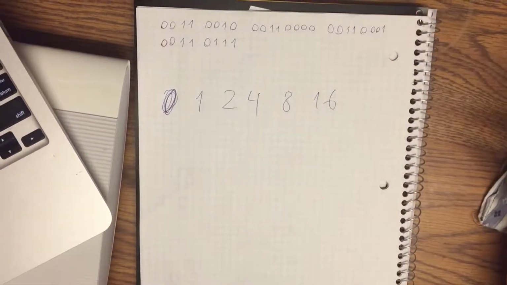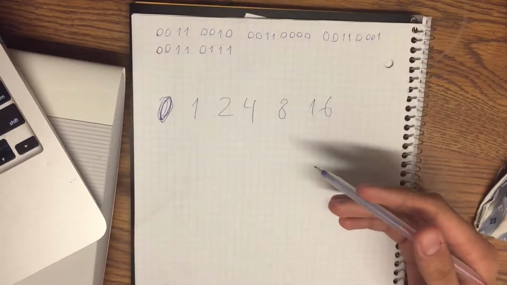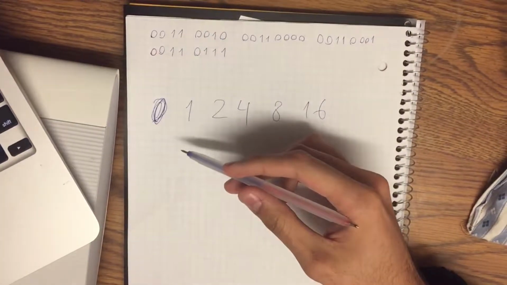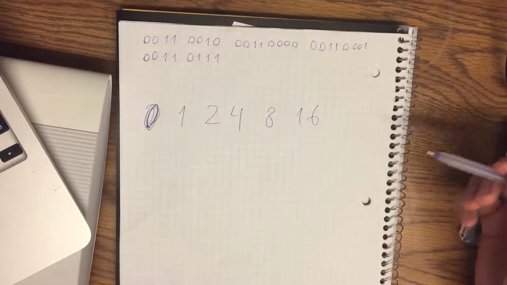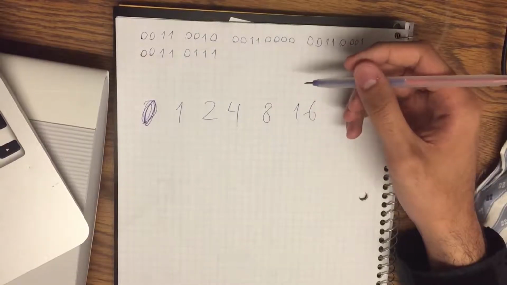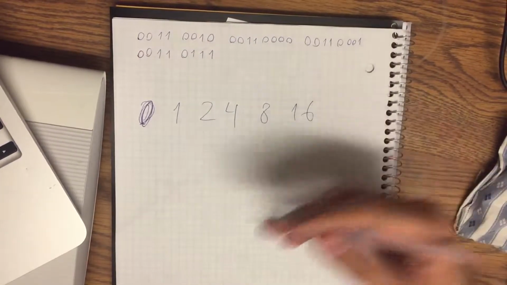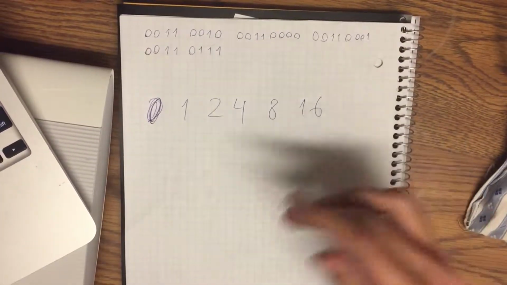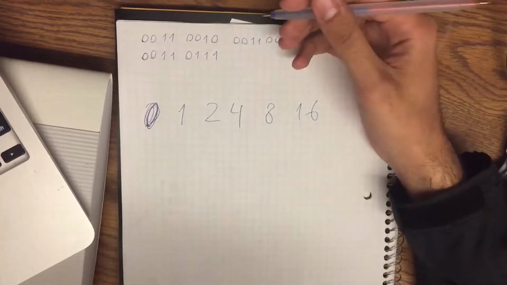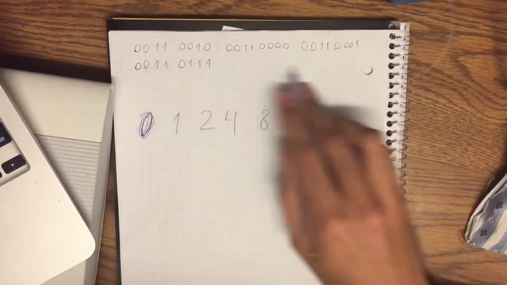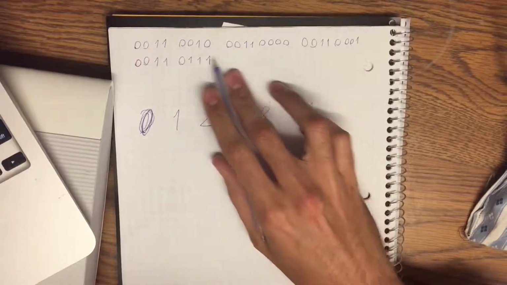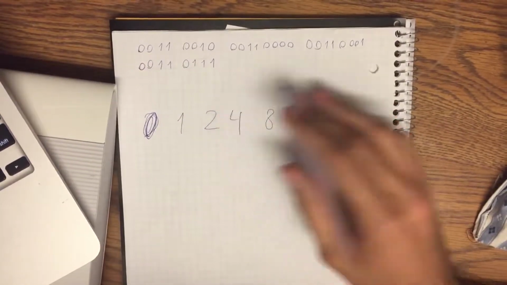So after explaining how you convert from alphabetical to binary, or binary to alphabetical, we're now going to explain how it works in a similar way, but with decimal numbers. The first thing you need to focus on is that we have this bunch of digits in binary here.